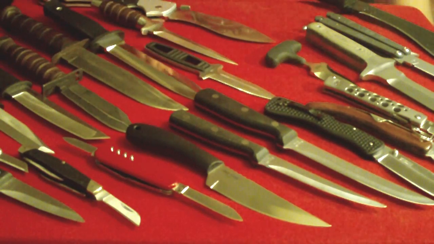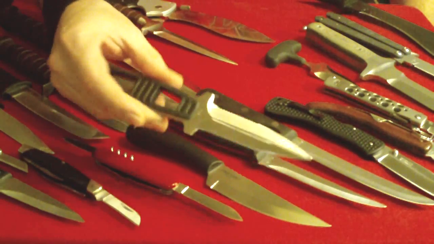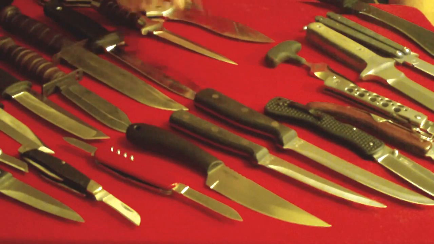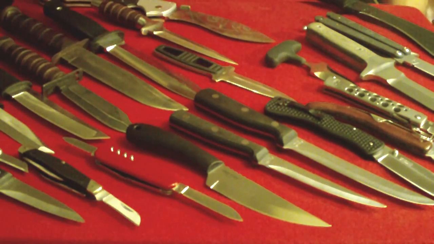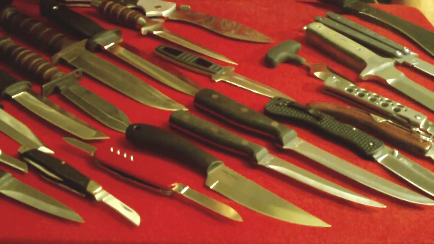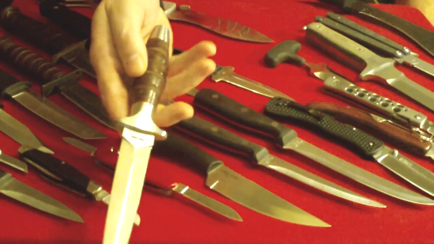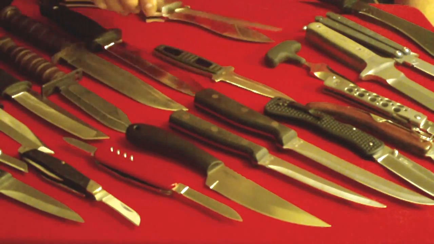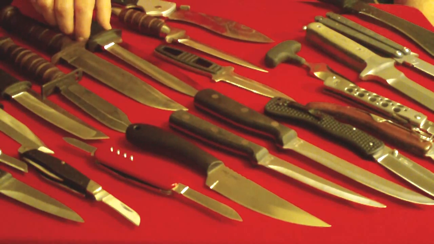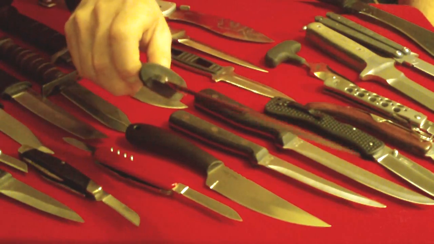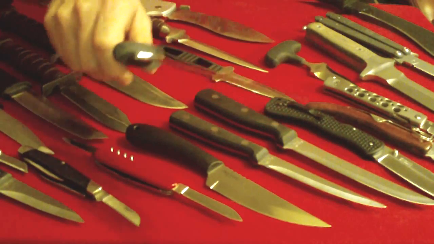Some other examples we have up here are the Kershaw Amphibian. It's a small diving knife, and I haven't been diving in years, but I always liked that little knife, so I just bought it as a collector's piece. And a Valor boot knife, and Cold Steel's Peacekeeper 1. Now this will definitely get somebody's attention.